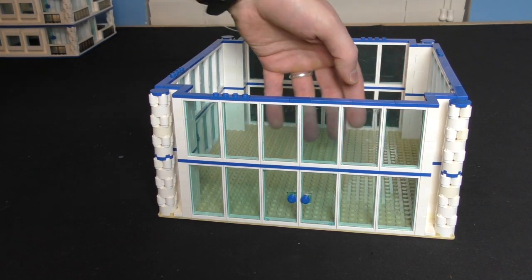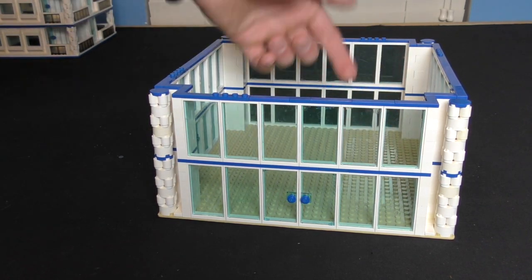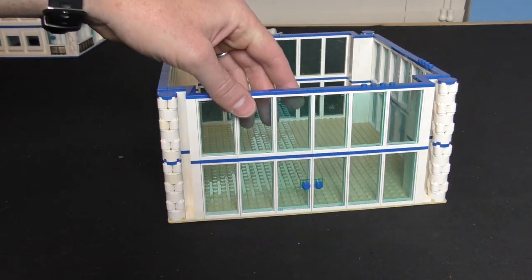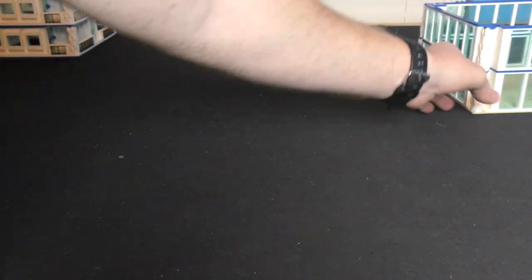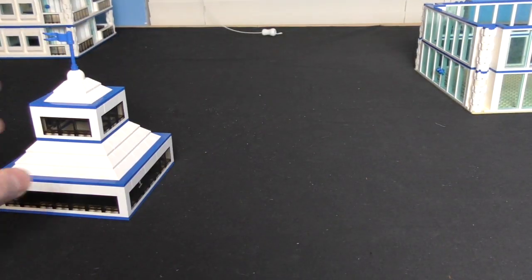I could put something in the middle here, maybe tile this up and put an elevator shaft and then a concierge desk or whatever you want to call it up there. So that's pretty fun. Next, we'll go to the top level since it's right here.